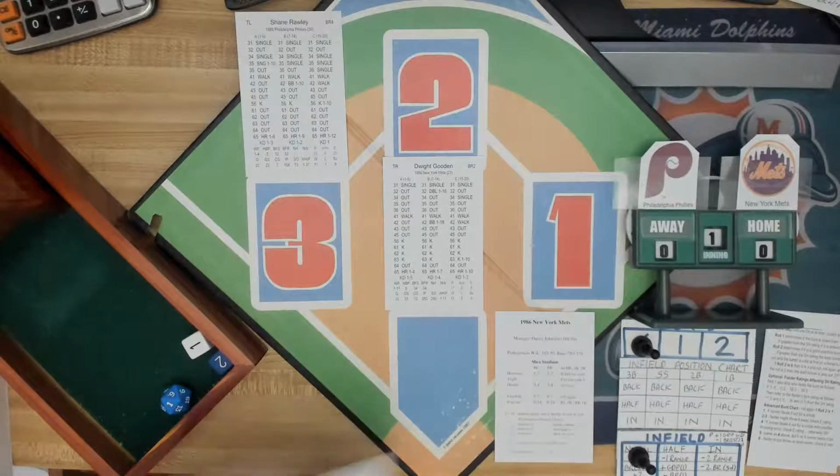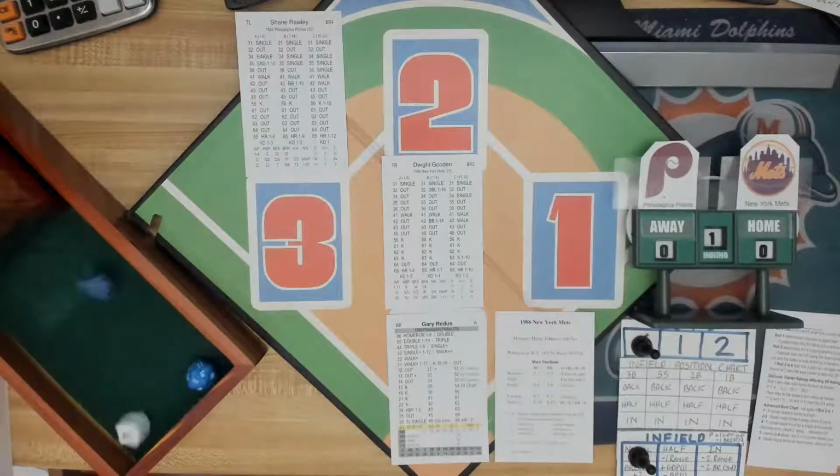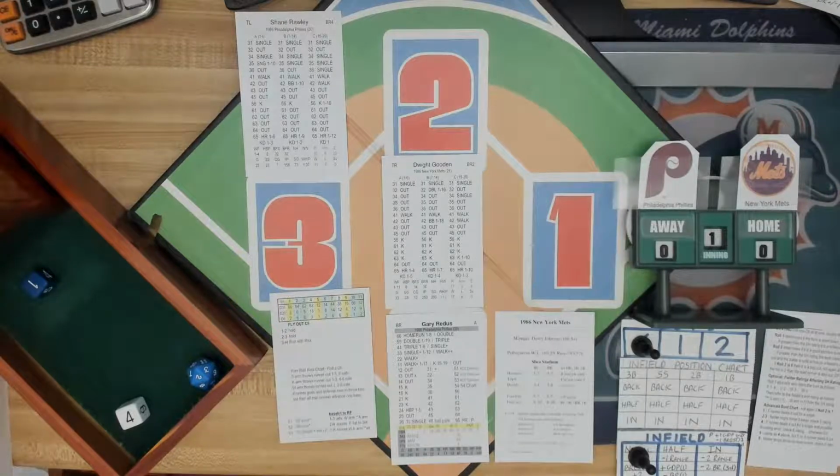Let's start it up. Top of the first inning, here is Gary Reedus. He is in left field. This is not a presentation. This is just more exhibition as I continue to try to get the rules down. And that is a 14, and that is an out. That will be a fly out to center.